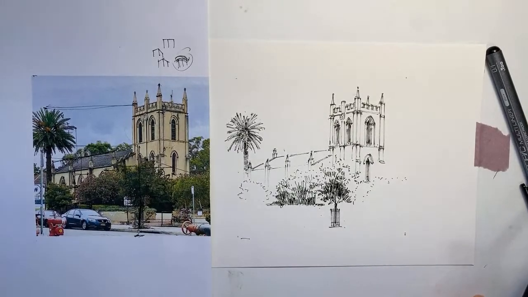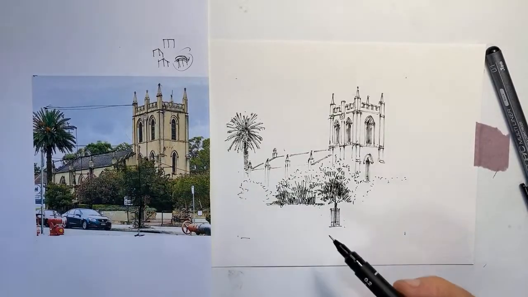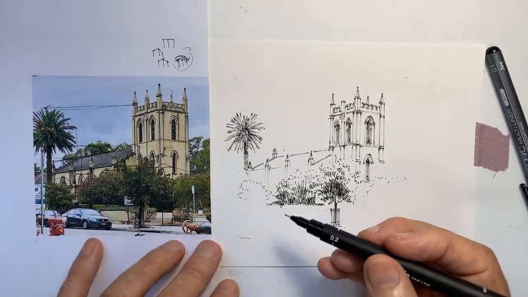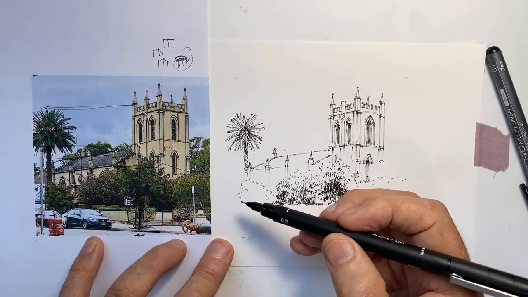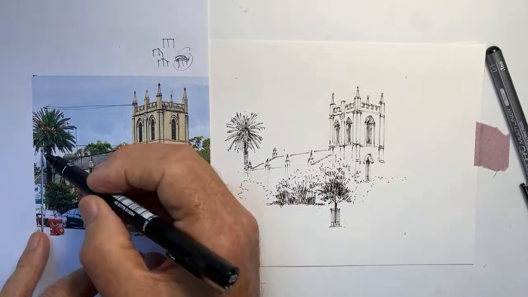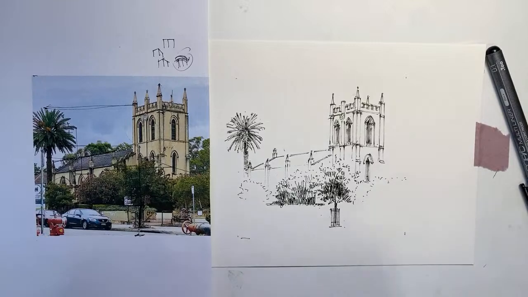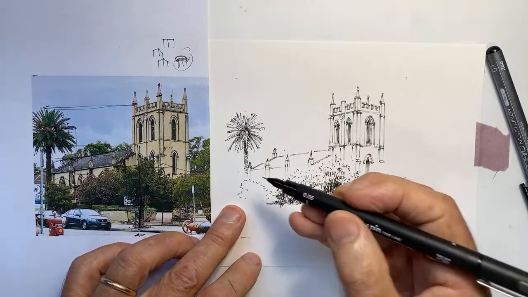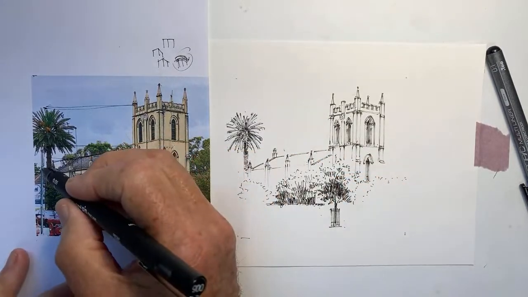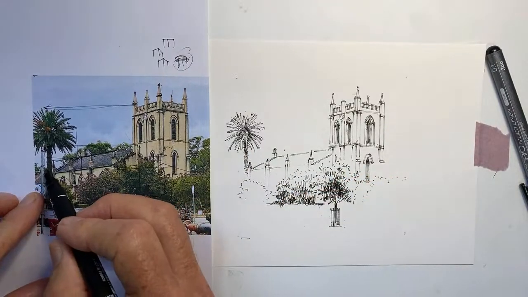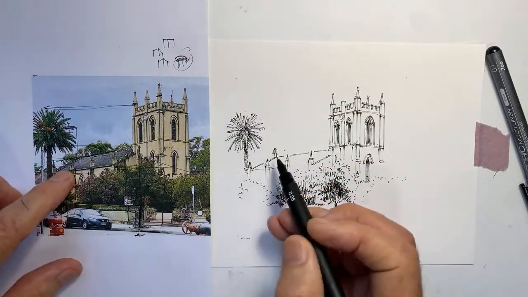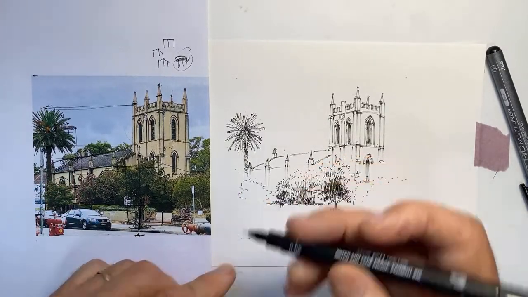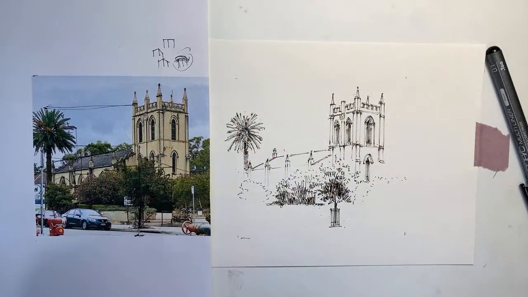Okay, so we're just trying to get a sense of this. And now this one is actually closer than this one. So look, I'll switch to the 0.3 for this. I don't know whether I would if I were doing a real drawing, but you know what I mean. But for the demo, let's see how it looks. So this lines up with there. Oh, I picked up the 0.5. I wasn't using that. Where's the 0.3?